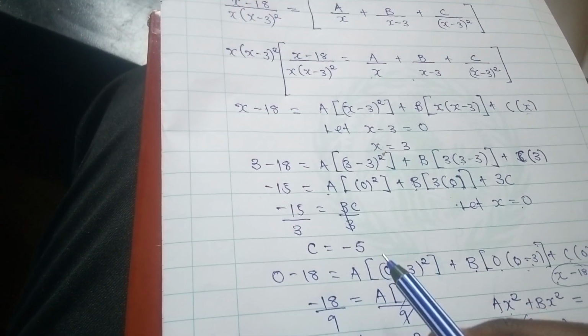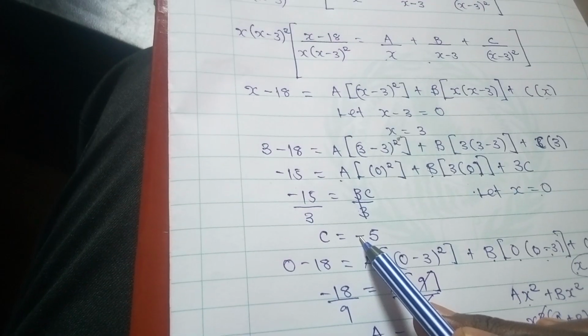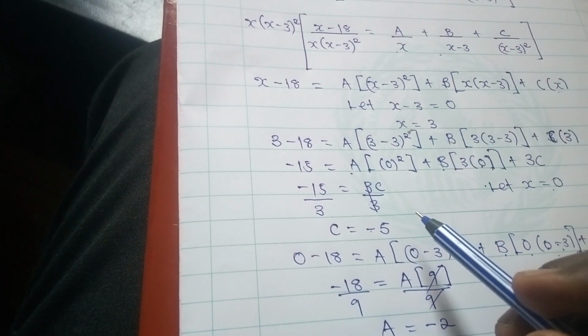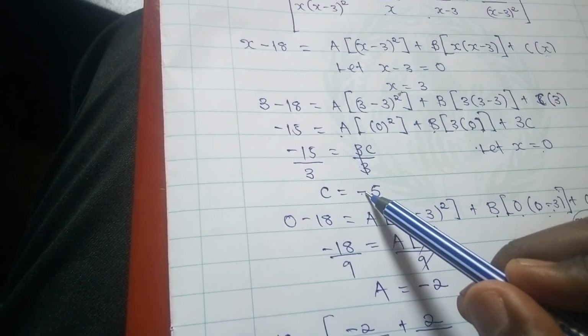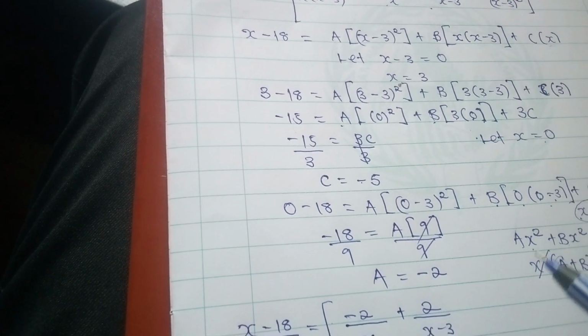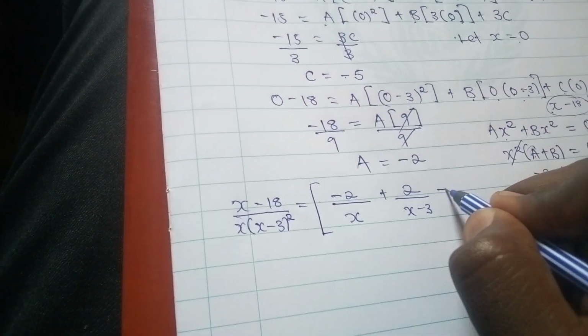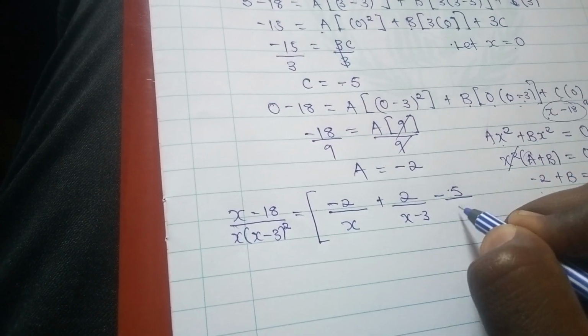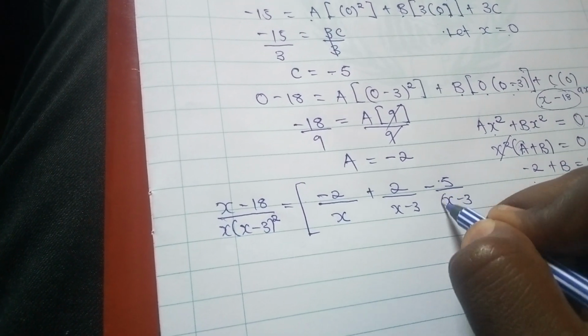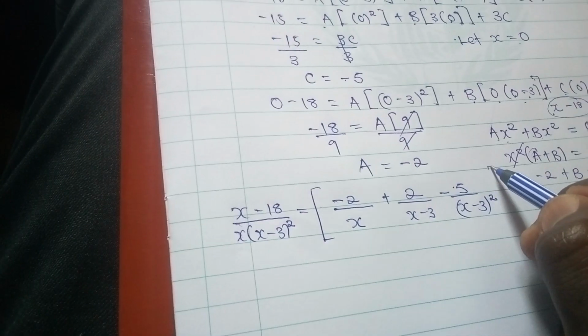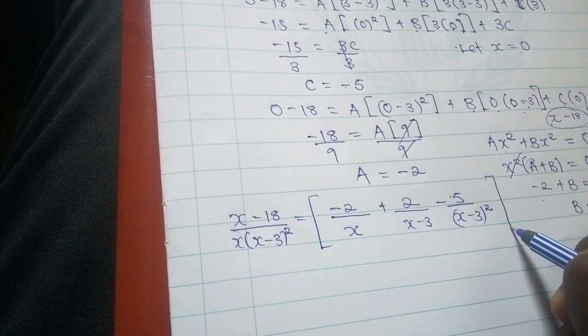That negative is going to be multiplied with that positive, and whenever you multiply negative times positive, you get negative. So it's negative 5 over (x minus 3) square. So this is the final answer.